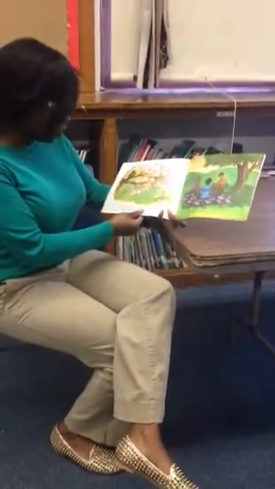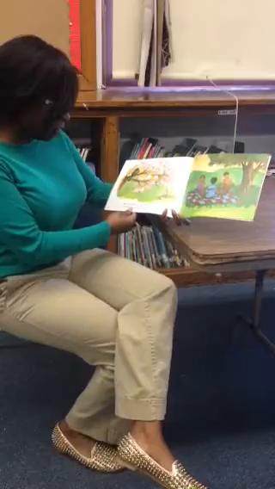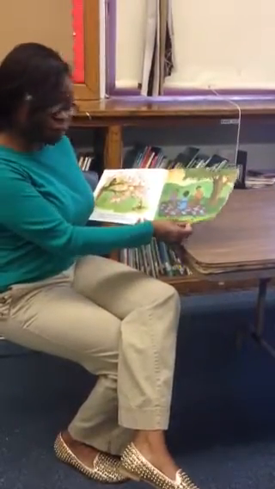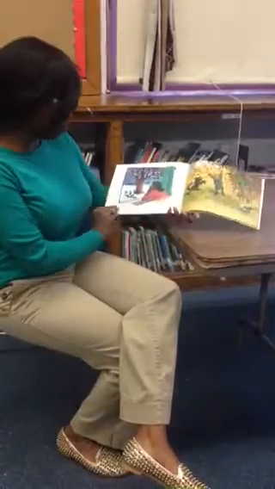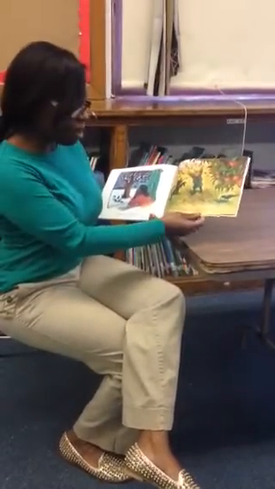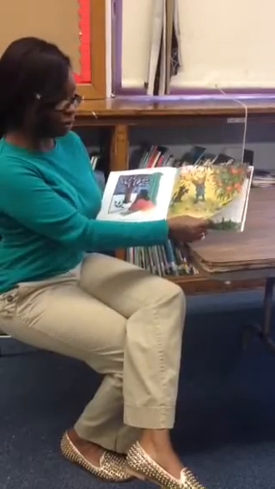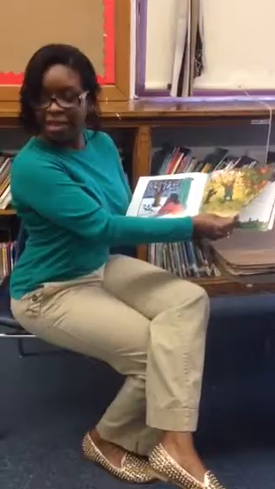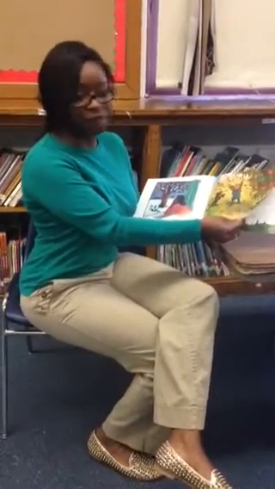When do you like apple trees best? In the spring, when they are covered with blossoms? In the summer, when they are covered with leaves? In the winter, when they are bare? Or in the fall, when they are covered with apples? When do you guys like trees best? Yes, I like them when they're covered with apples.